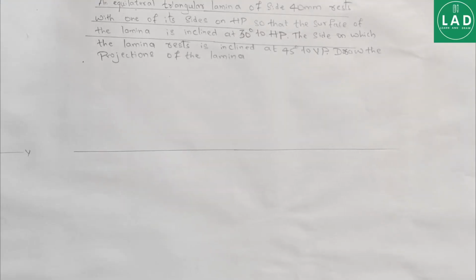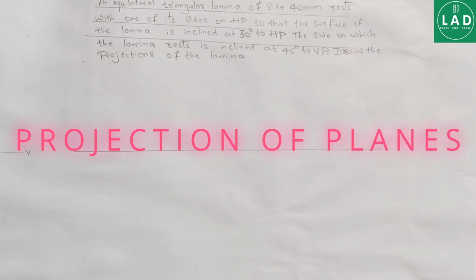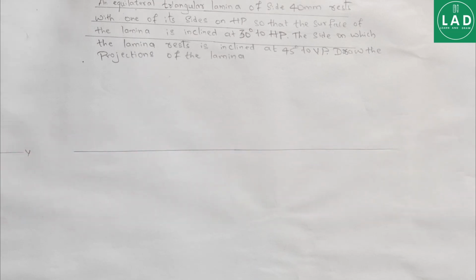In this video, we learn to draw an example on projection of planes. A plane surface may be defined as a two-dimensional object which has length and breadth. For example, triangle, square, pentagon, hexagon, etc.